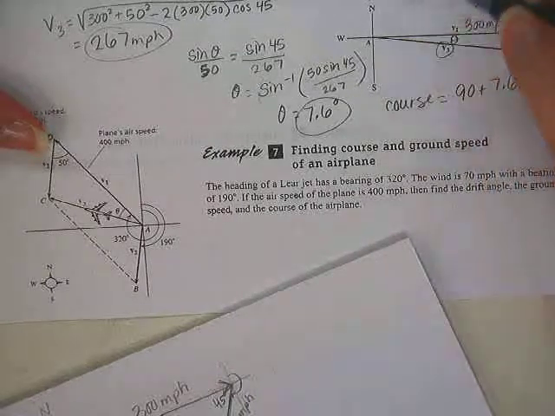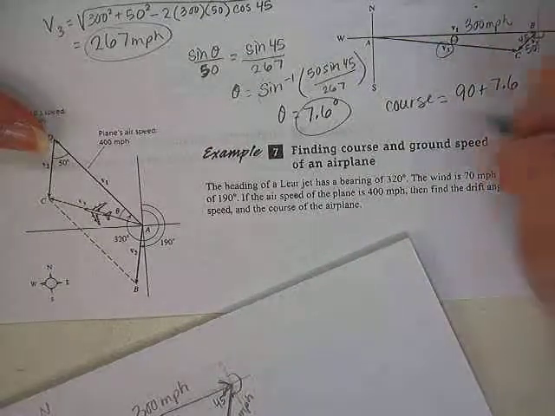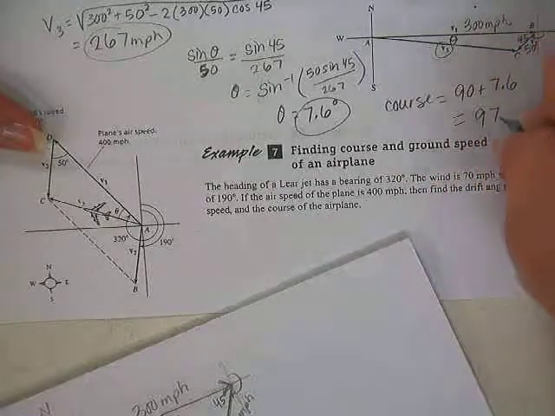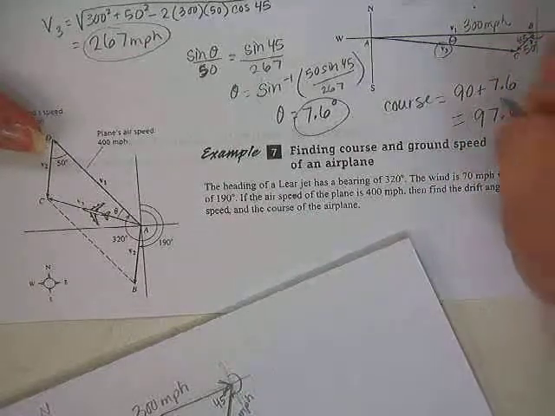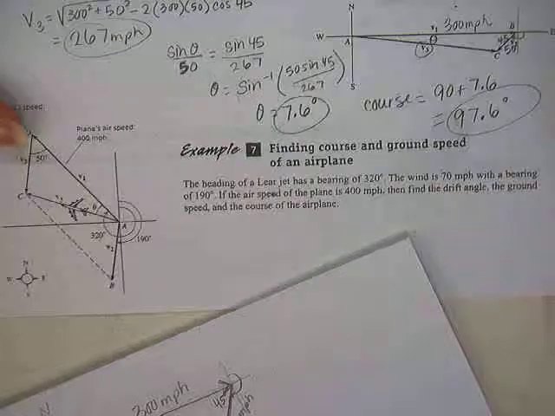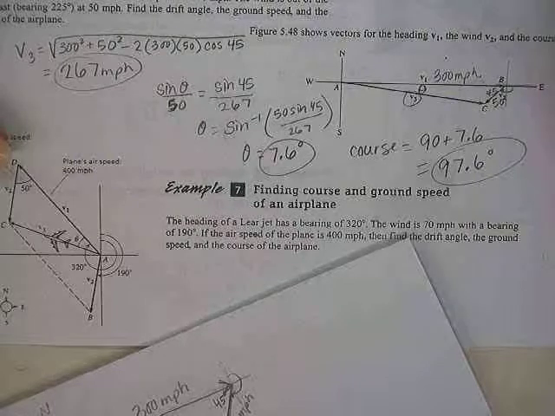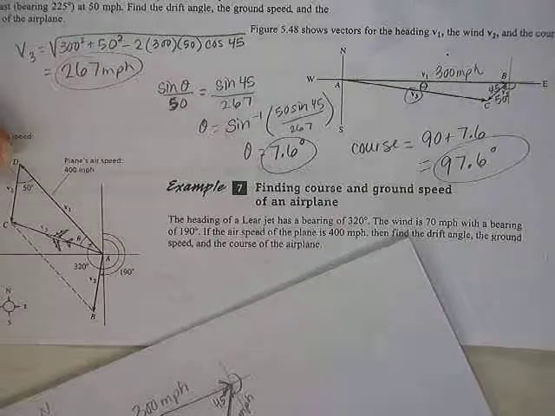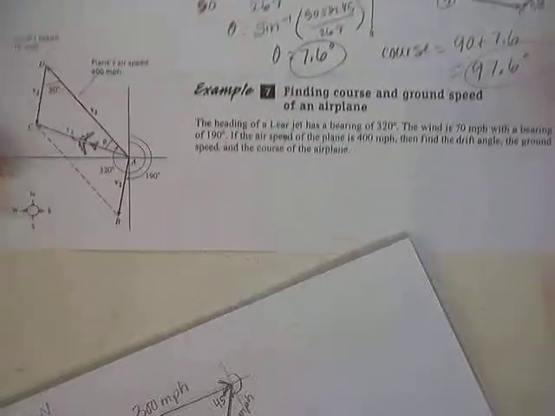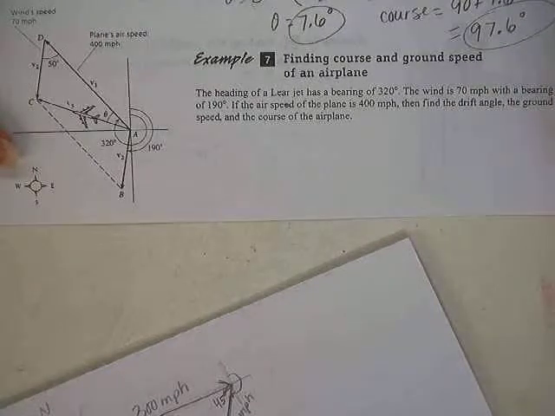7.6 degrees. Okay, so there's our drift angle. So then how do we find the course? 90 plus 7.6, because it was at a 90-degree bearing and now it's drifted 7.6 degrees, giving us a course of 97.6 degrees.